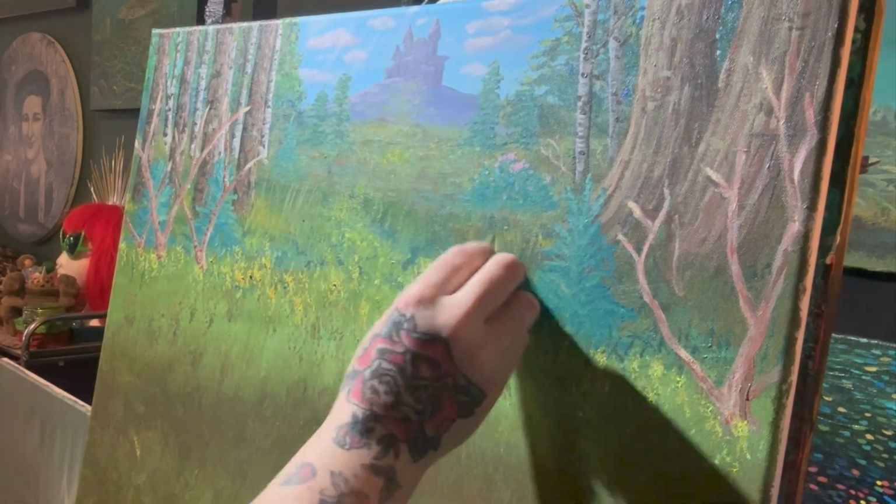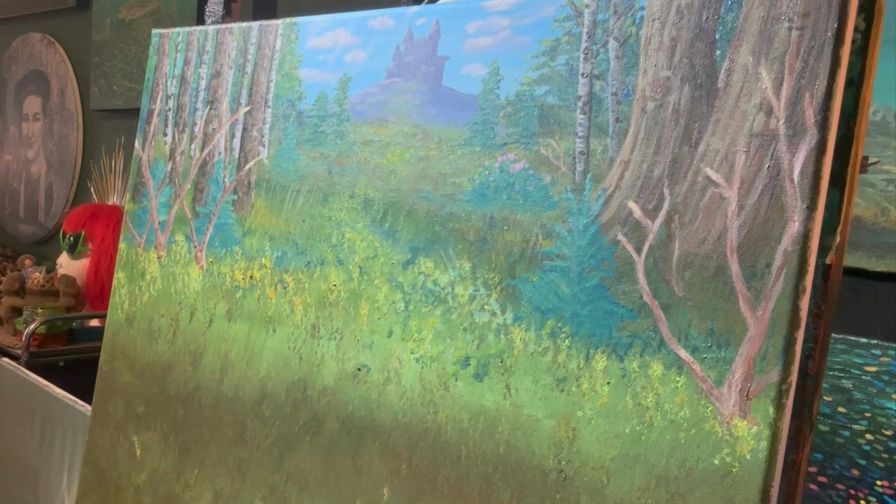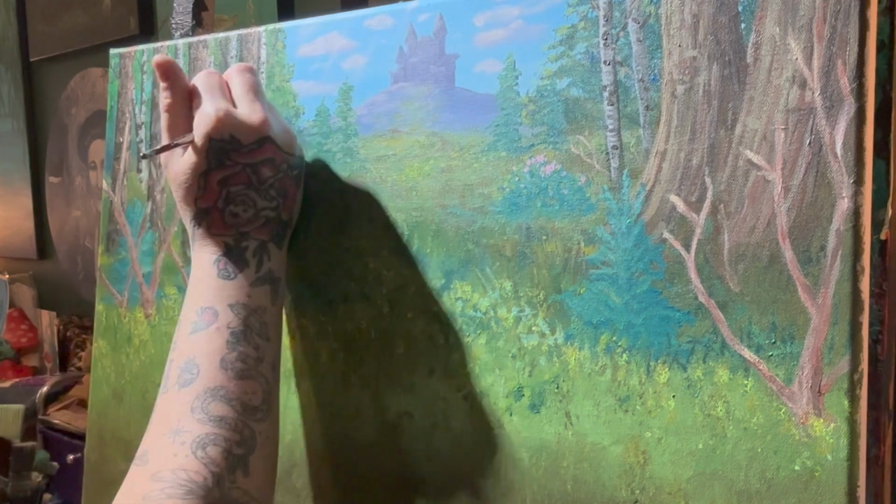I was using my sponge again to put in even more texture, wildflowers, whatever it may be.